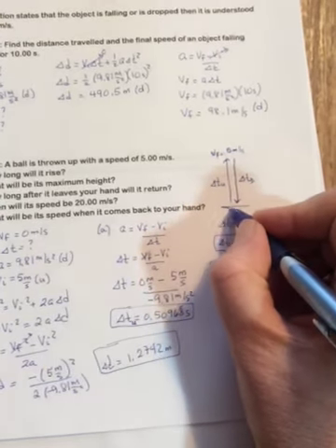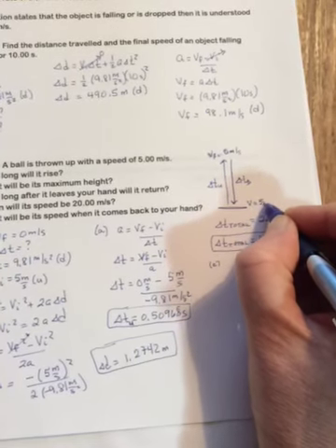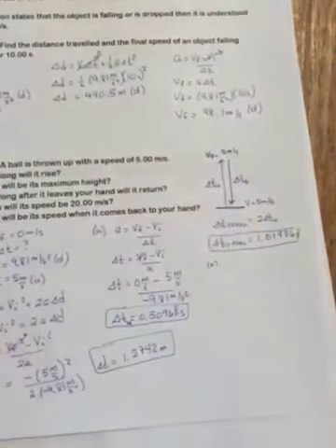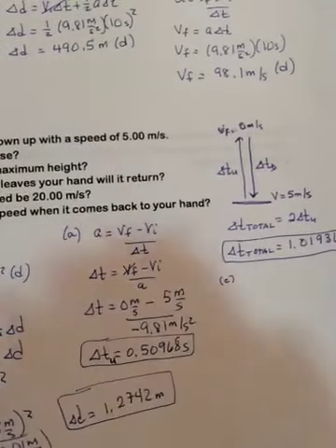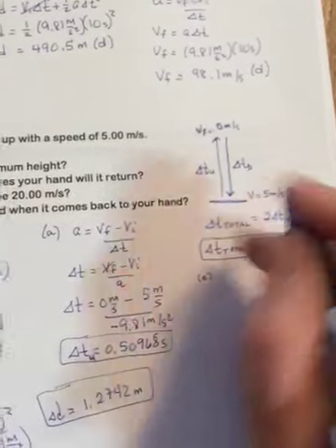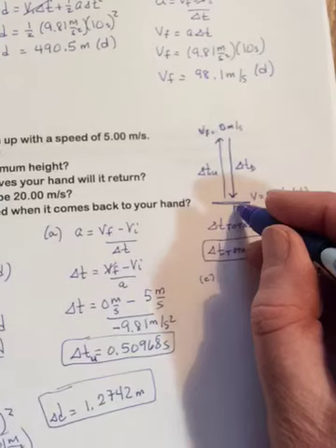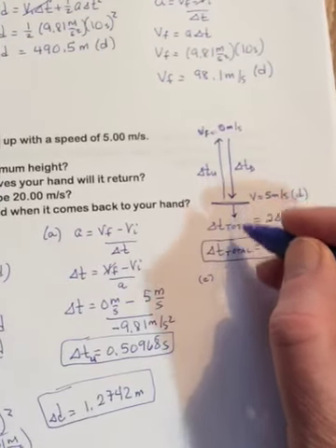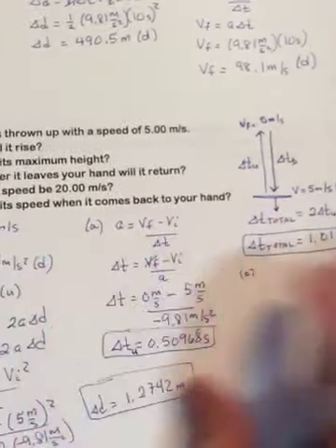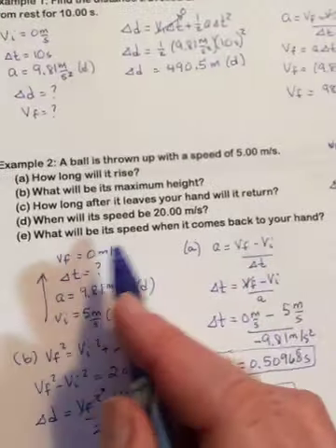When it gets back to the spot where you've thrown it, its speed here will be the same as what you threw it with, just in the opposite direction. So its speed here is going to be 5 meters per second down, which means it still hasn't gotten to 20 meters per second. So to get to 20 meters per second, it has to fall further. So what we've just answered, in saying the 5 meters per second there, is what its speed will be when it gets back to your hand. It'll be 5 meters per second down.